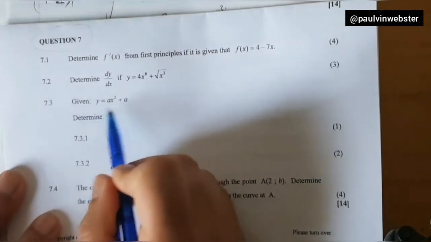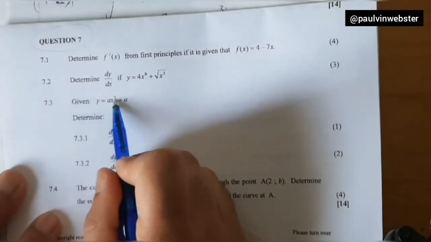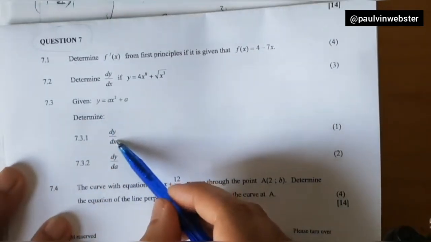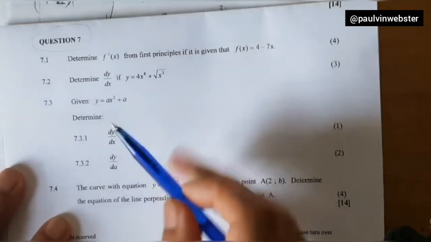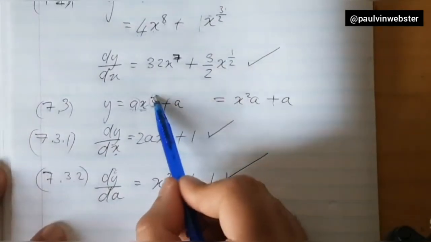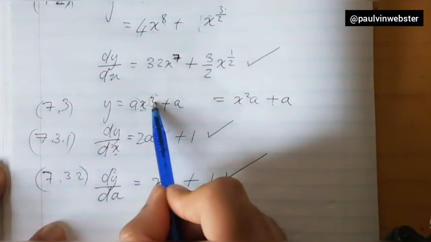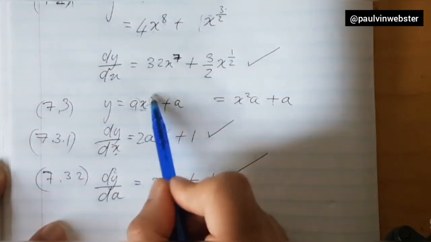Here they say y is equal to a multiplied by x squared plus a. In this one, we were deriving with respect to x because there's an x. So all you had to do was take this 2, multiply by a, and we got 2a, and then we subtract 1 from the power. So it was x to the power of 2 minus 1, and this became x to the power of 1.